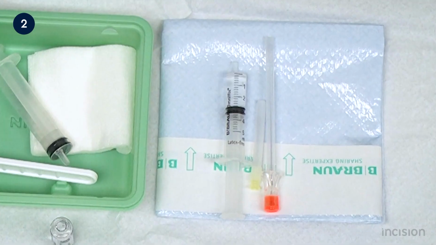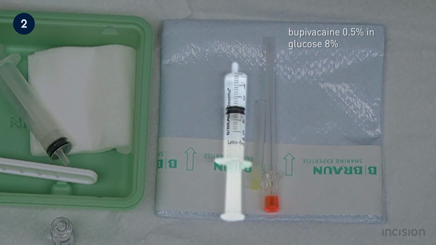There are a number of different types with different characteristics. A commonly used preparation is bupivacaine 0.5% in glucose 8%. Bupivacaine is a local anesthetic with a slow onset of action and a long duration of action. In combination with glucose, it is hyperbaric.